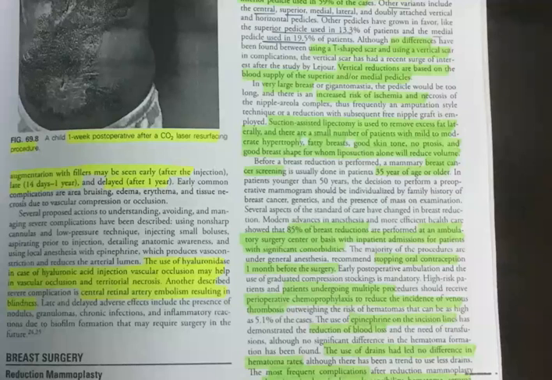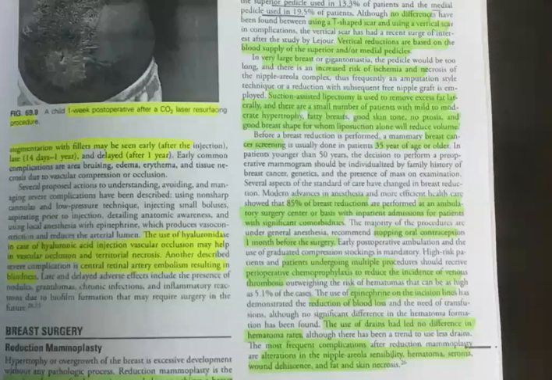Next, suction assisted lipectomy is used to remove excess fat laterally, and there are a small number of patients with mild to moderate hypertrophy, fatty breast, good skin tone, no ptosis, and good breast shape for whom liposuction alone will be enough. So patients for whom liposuction alone is enough have good skin tone, no ptosis, fatty breast, mild to moderate hypertrophy, and good breast shape.